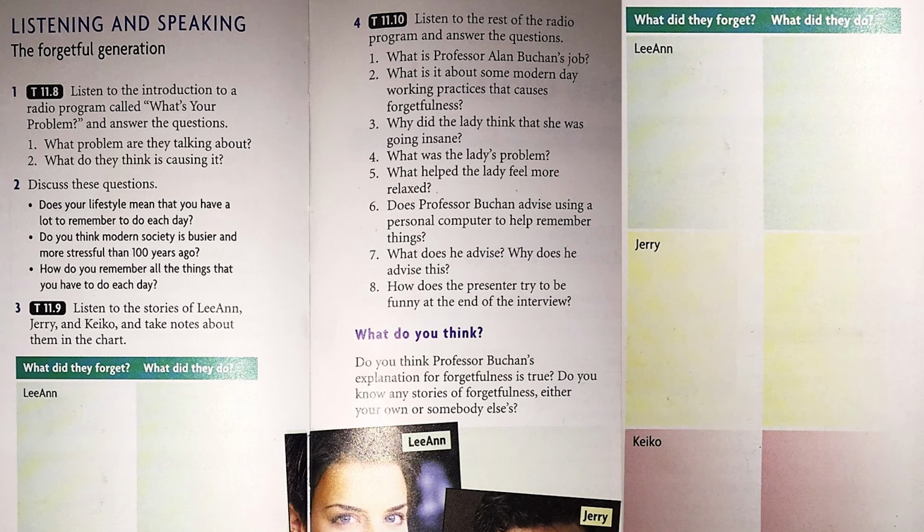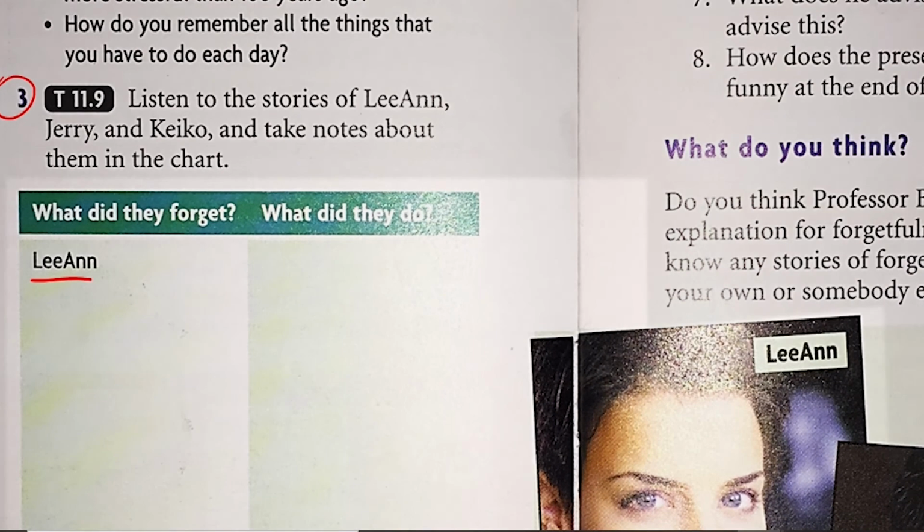Now let's do a listening top-down exercise. I'm gonna play the first part of an audio where Leanne speaks, all right? And you are going to answer 2 questions. First question is, what did she forget and what did she do? In theory, there would be 3 people that we would listen to, but we're only going to listen to the first one, all right? So what did Leanne forget and what did Leanne do? Those are 2 questions. So here we go.